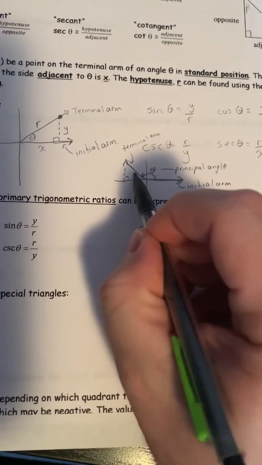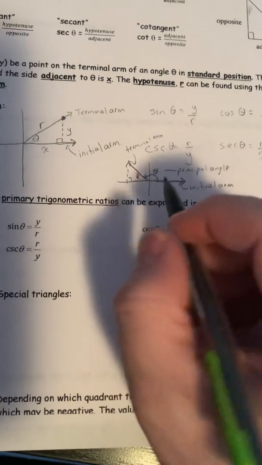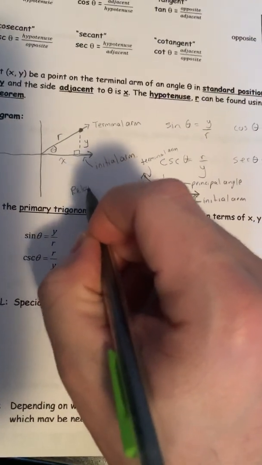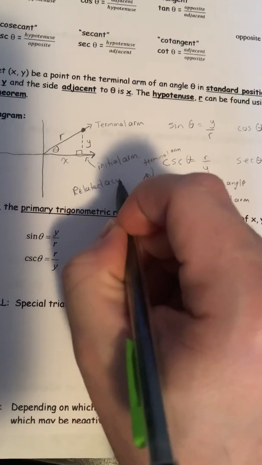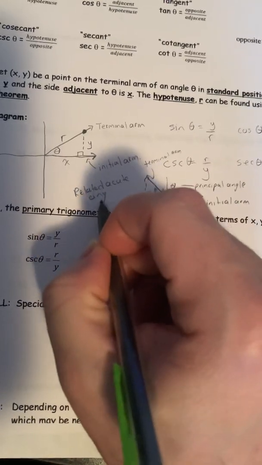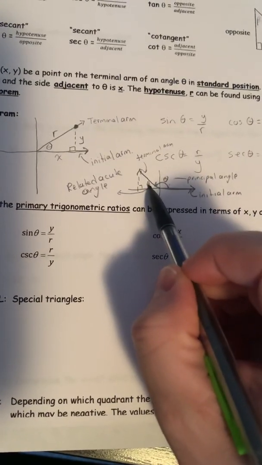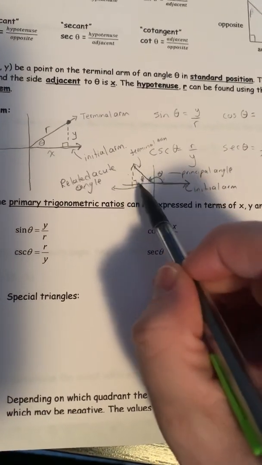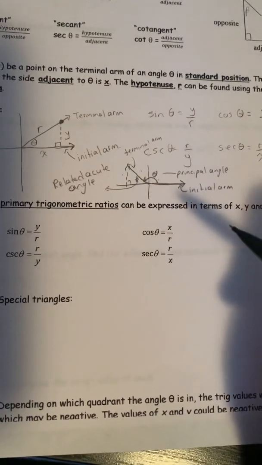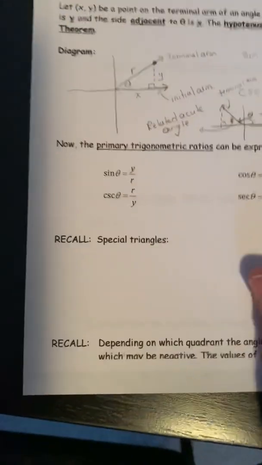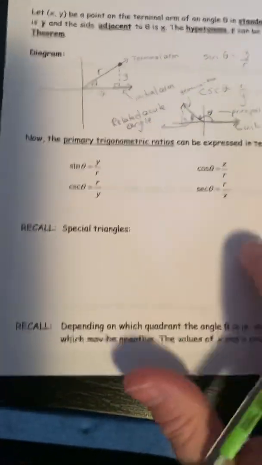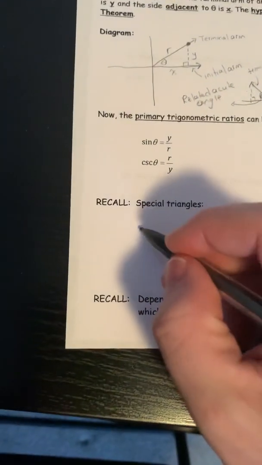So now we have an inner angle, which is called beta, and beta is your related acute angle. Pretty sure you guys did these in grade 11. So principal angle, related acute angle, and then obviously we have your y, x, and r. Okay, so special triangles now. You guys touched on these in grade 11, so we're going to use them again.